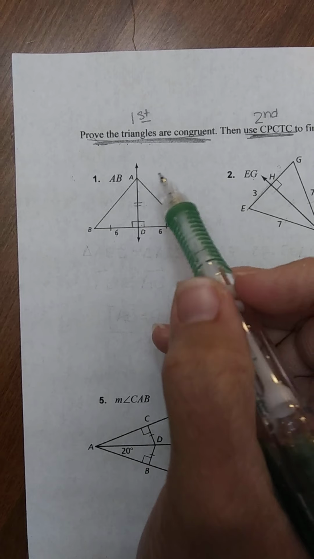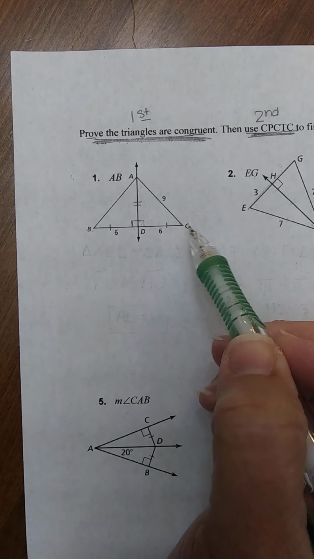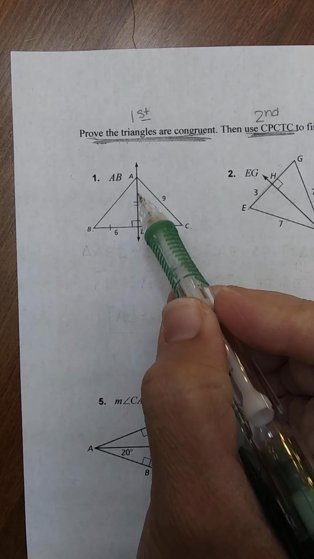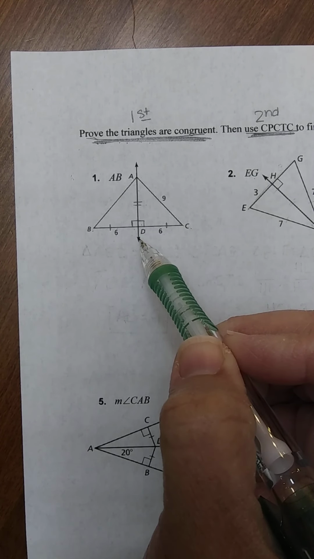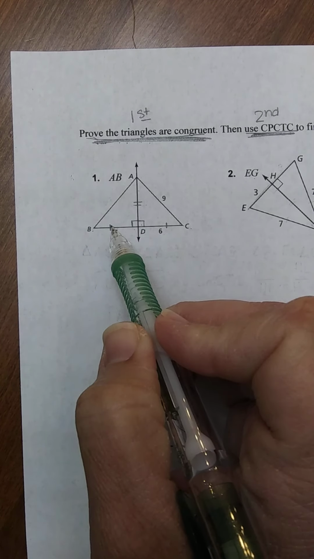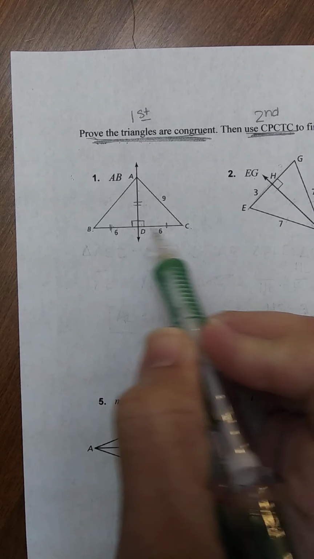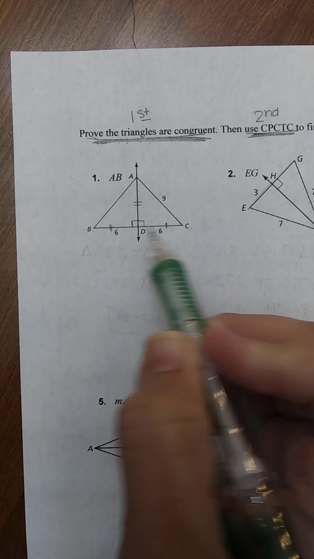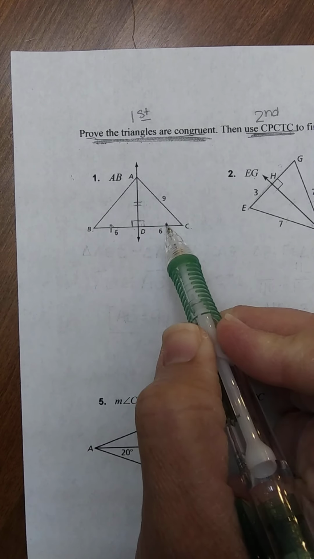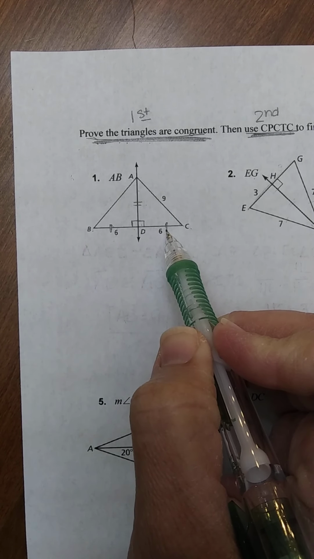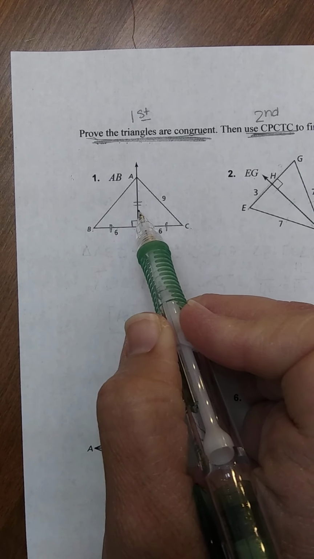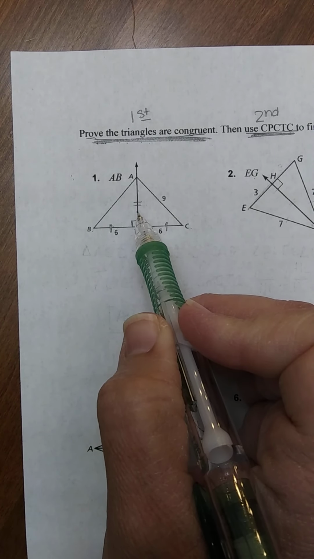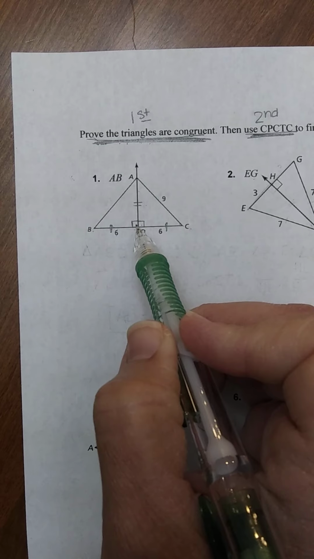So the first example we have is triangle ABC, and we can see we have this segment AD right here coming down as a perpendicular bisector. I know it's a perpendicular bisector because I have a 6 marked on BD and a 6 marked on CD. So since those are the same, I'm going to mark them accordingly. And then we have a shared side right here, which by the reflexive property will be congruent to itself. AD is congruent to AD.